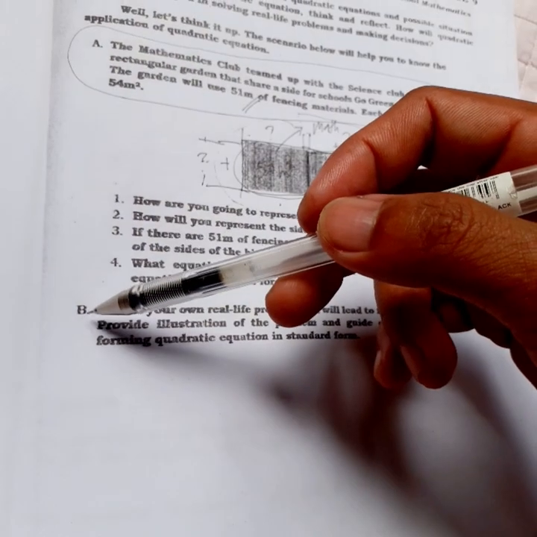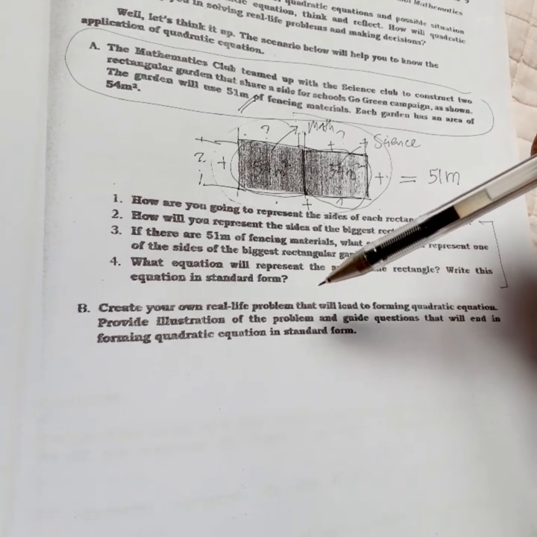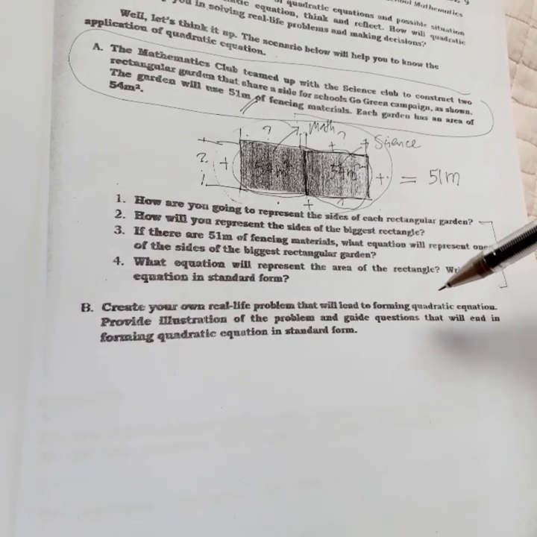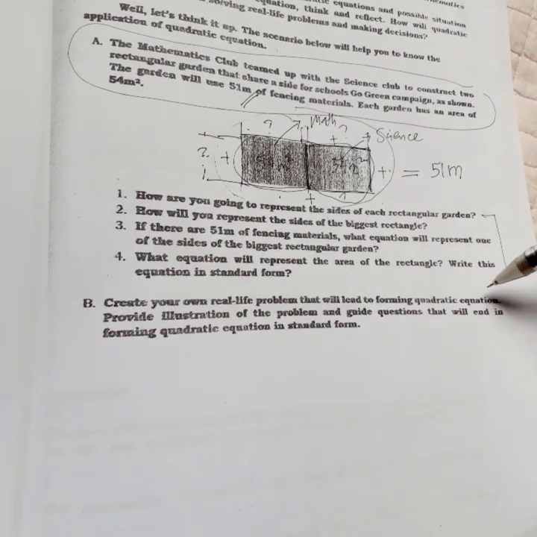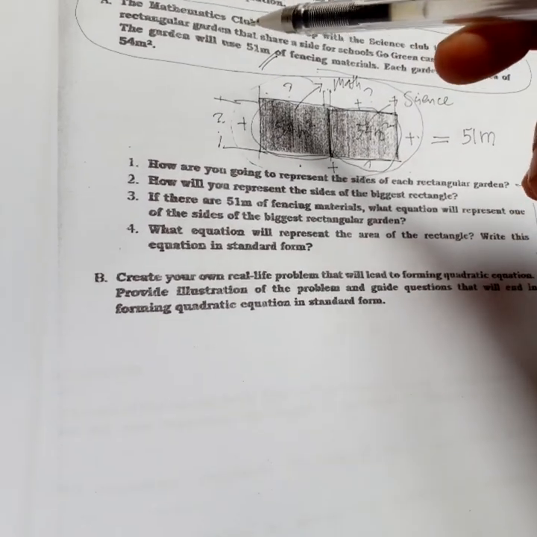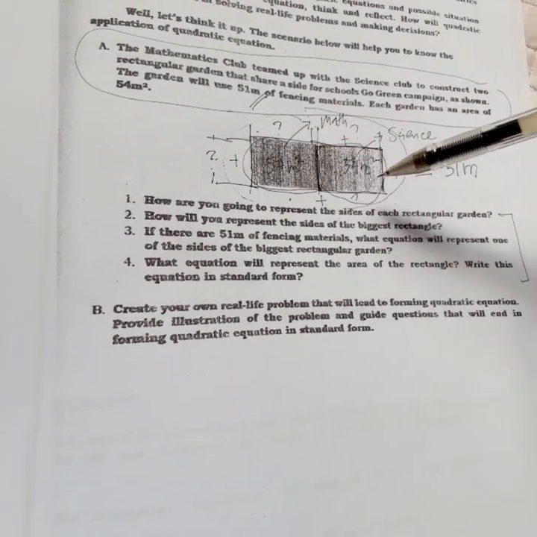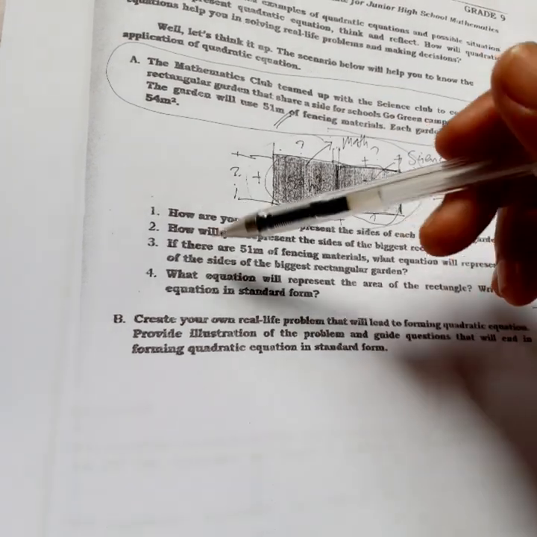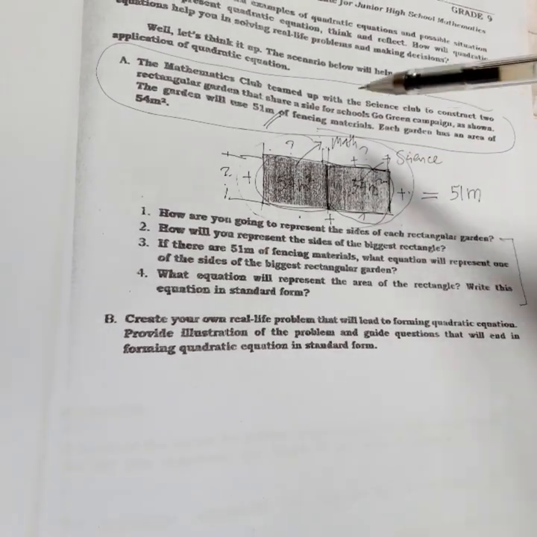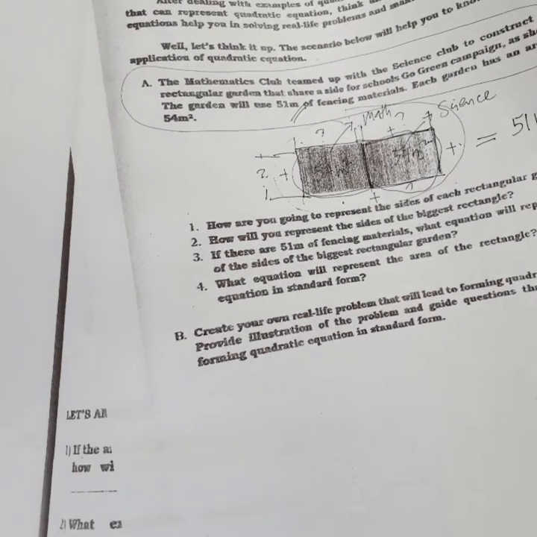Next we have letter B. Create your own real-life problem that will lead to forming a quadratic equation. You can use your window, your land, your house, or your room, as long as you relate this topic to a real-life situation. Okay, gets? If you have questions, just PM me.